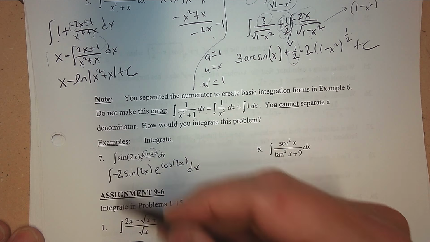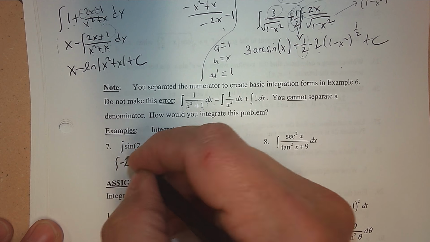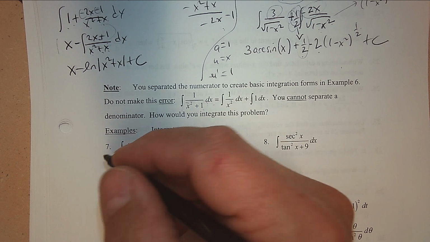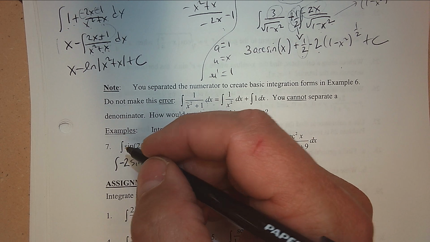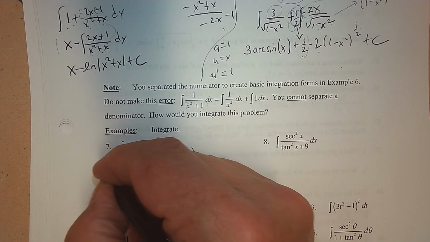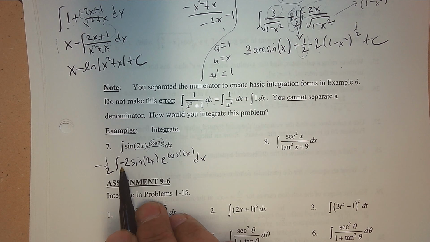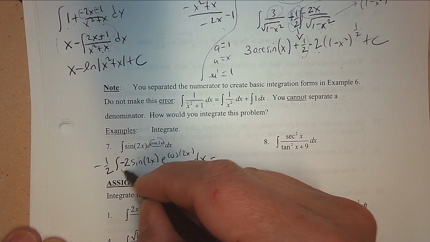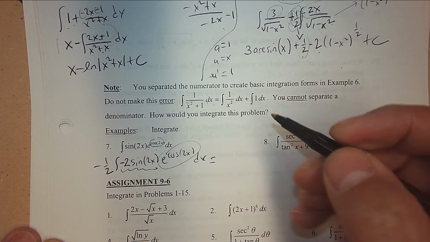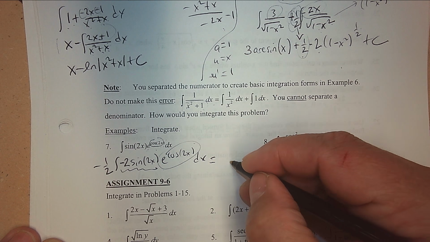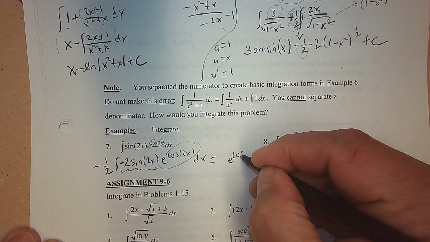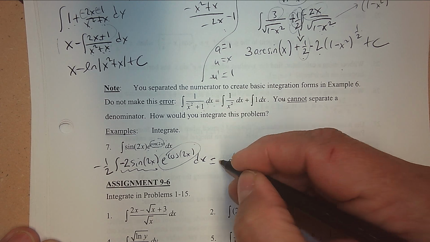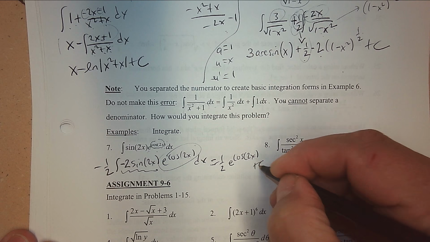And then how do I make them equivalent? I need a 1/2 in front. I need a negative 1/2. So a negative times a negative keeps that positive. Now I can integrate it. So all of this is taken care of with this. So the rule for e is e to whatever, and then the negative 1/2 in front. And don't forget the candy.